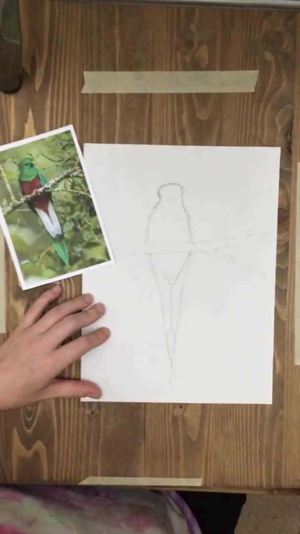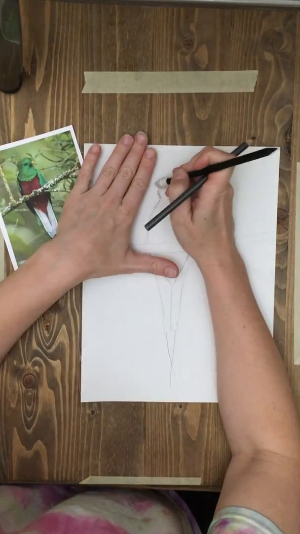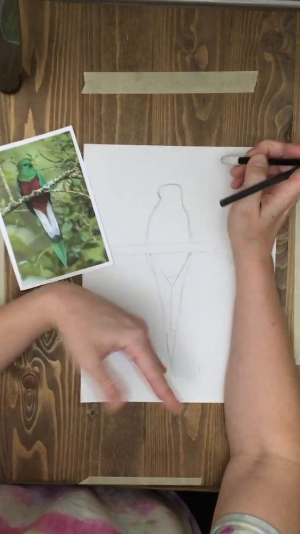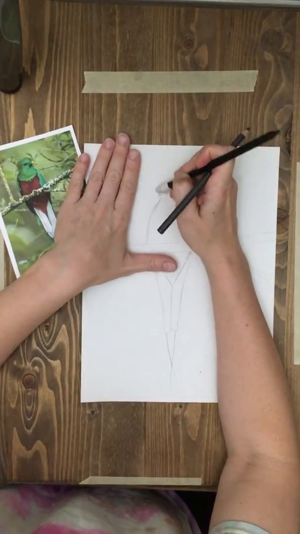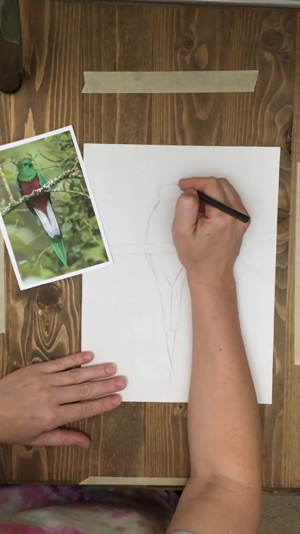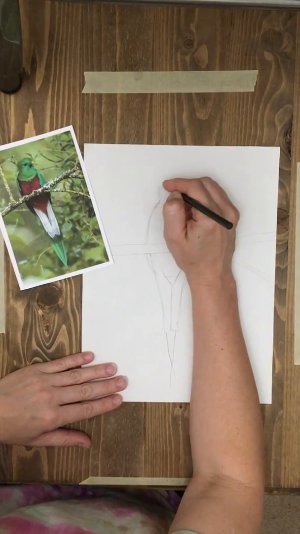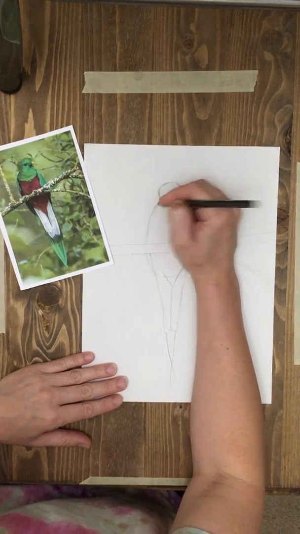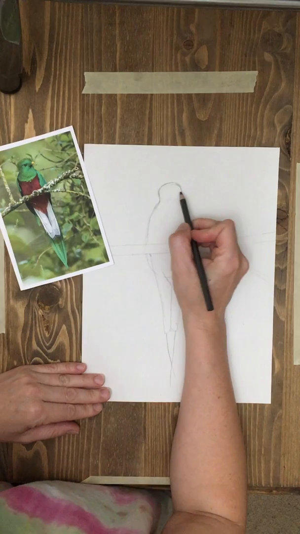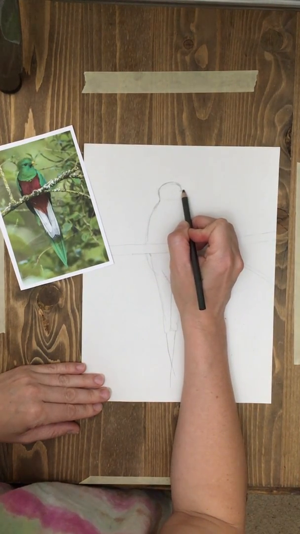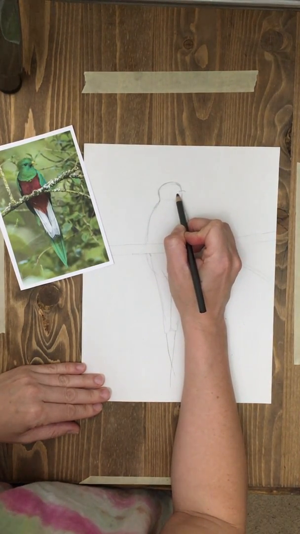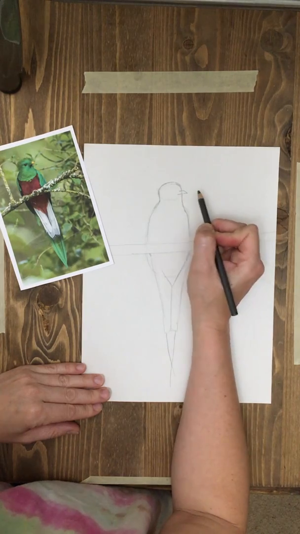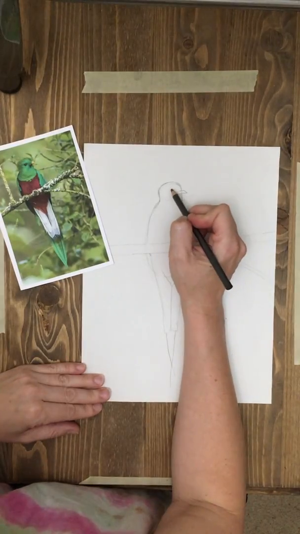Now, we can do this in different orders from here on out, whether we do the beak or the wings, it doesn't matter. Okay, so I'm going to draw his beak. I'm going to draw his eye.